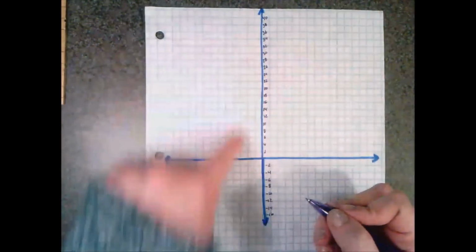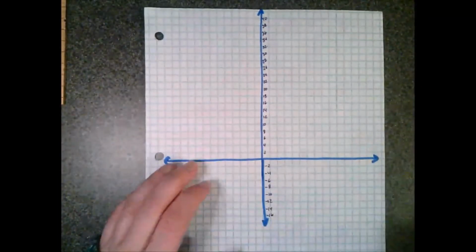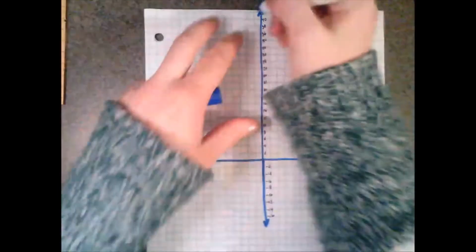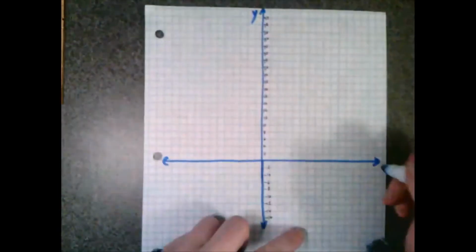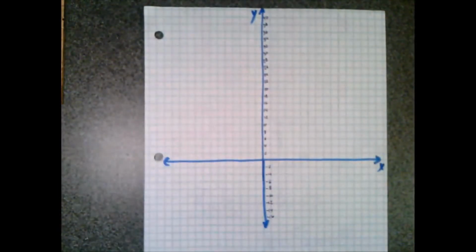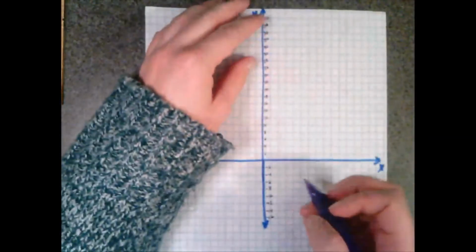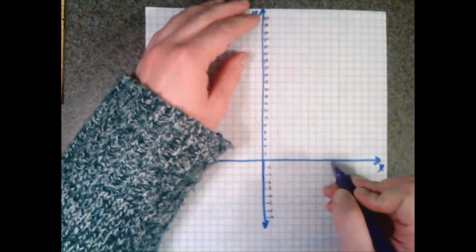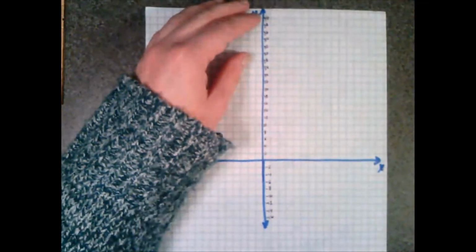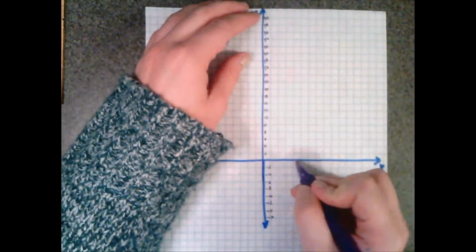Okay, consistent. Now, I am consistent on my y-axis, and that's important. It does not mean that my x-axis has to count by 2s as well. I'm going to say that every 2 boxes is 1.